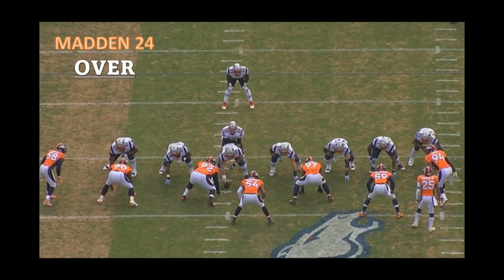Okay, so let's start with the 3-4 over system. 3-4 over, all right? It's a 3-4 system. We have 4 linebackers, we have 3 defensive linemen, okay? We're going to have 2 outside linebackers always on the line of scrimmage in a 3-4 system, and we're going to have 2 inside backers in the box. The only thing that would make an outside backer have to walk out of the box is some sort of wide receiver, okay? But let's just talk about that.